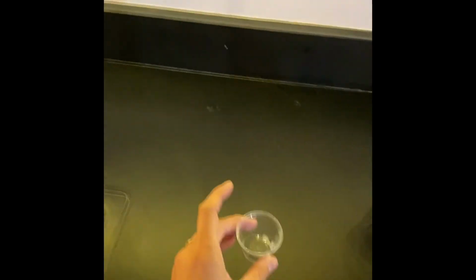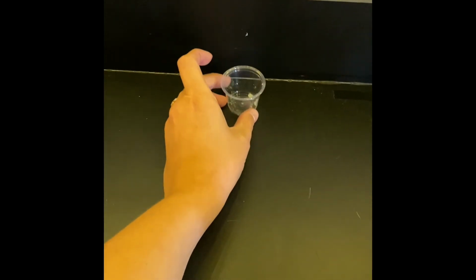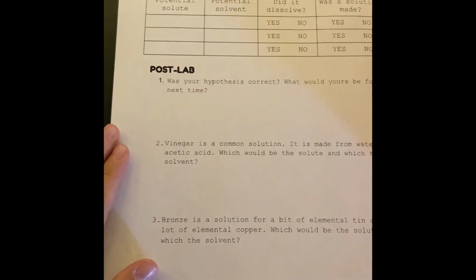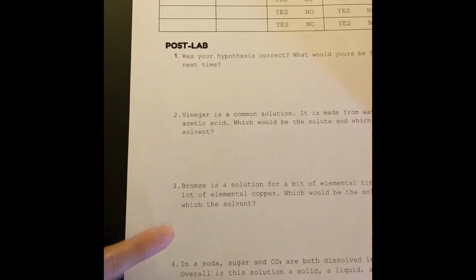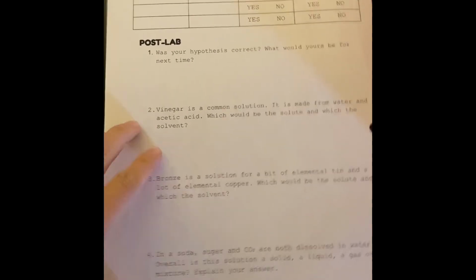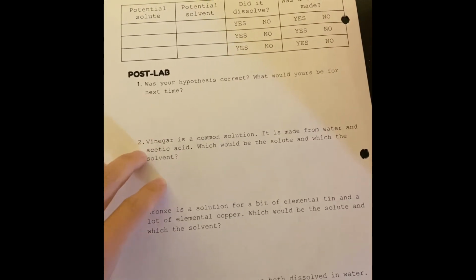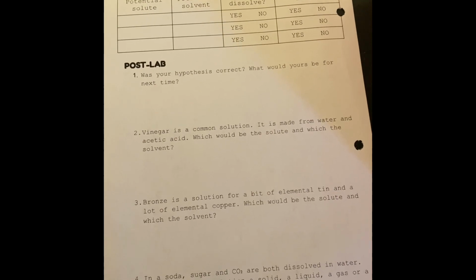So you're going to take your sand water, I'm at station 2, and you'll just leave it right here down the sink. Do not pour the sand water down the sink. Now that you fully cleaned up, you can answer these 4 post-lab questions on your paper and then put this in your binder, and then you'll take your mastery check.